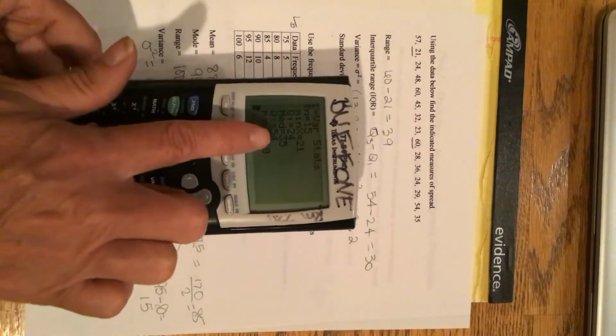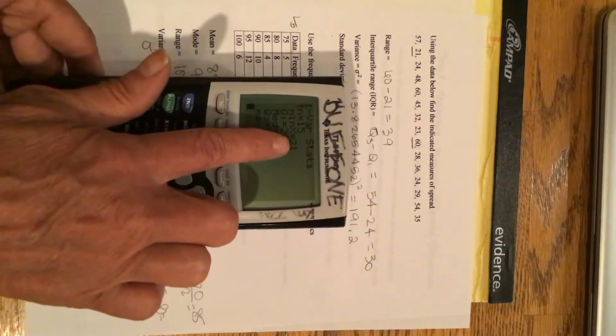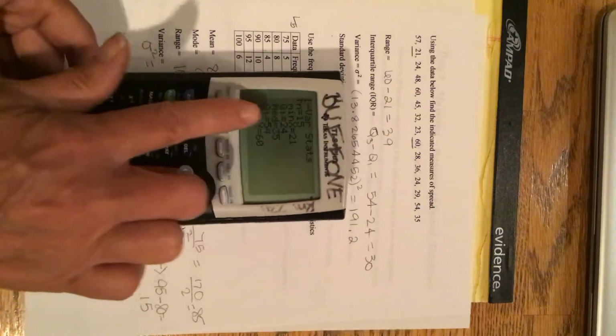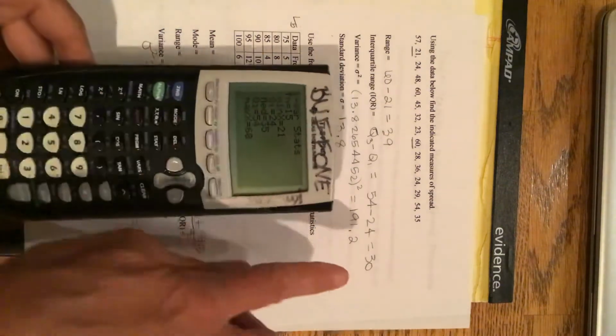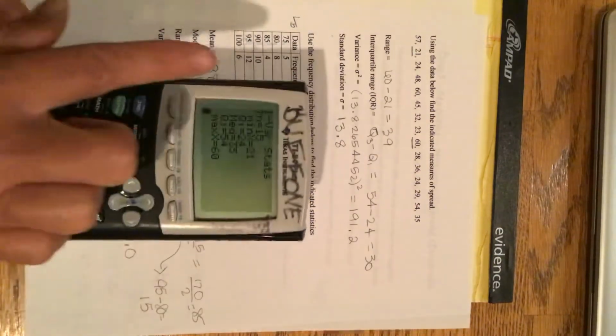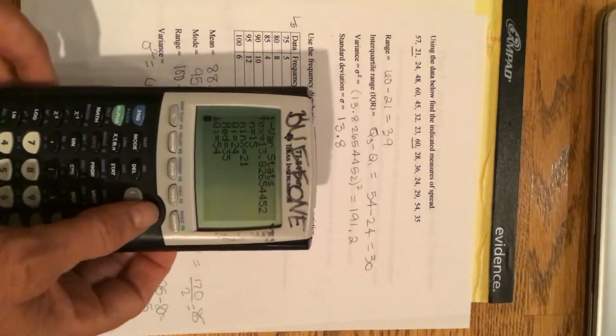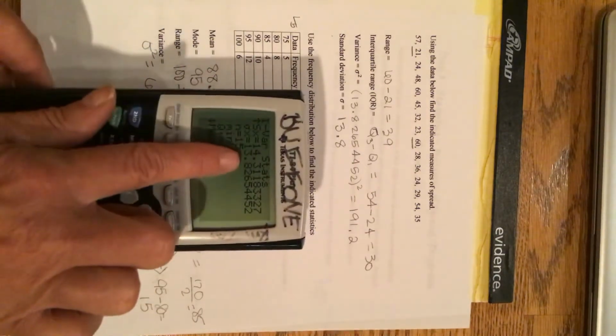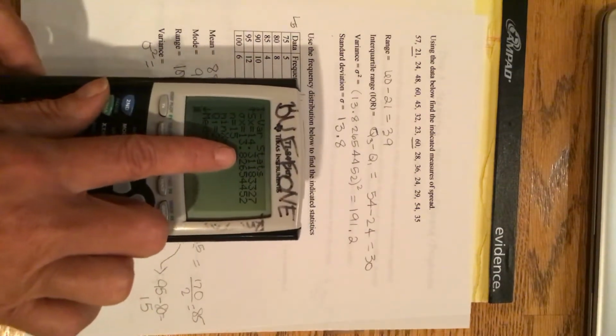Interquartile range, there's my Q3 minus Q1. Whoops, Q1 is 24. So that's 54 minus 24, that's 30. They're kind of close together. The variance the calculator doesn't give me, but I'm going to go back up here. There's my standard deviation, 3.8.